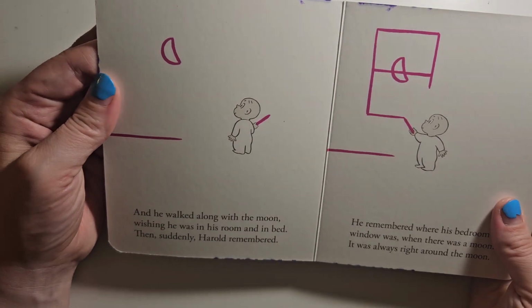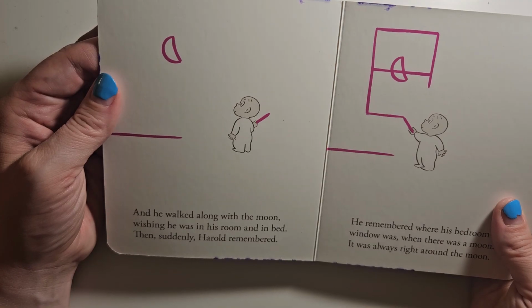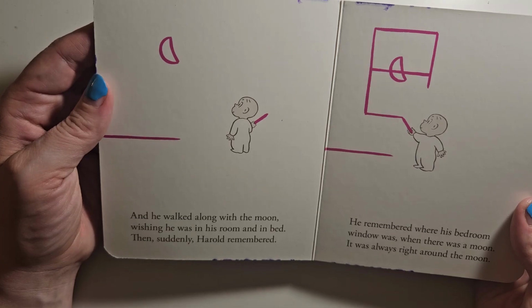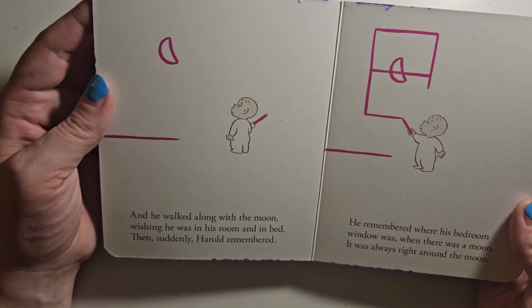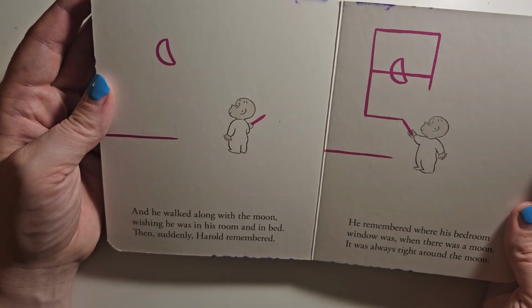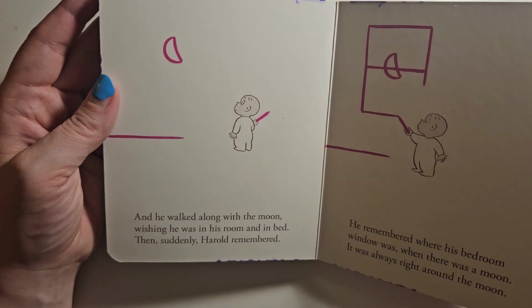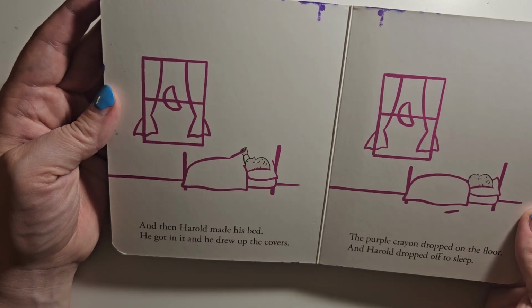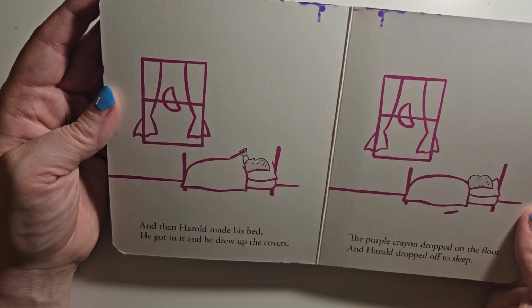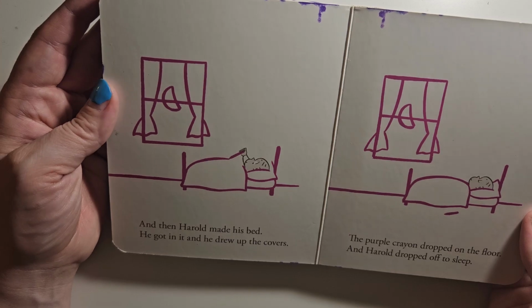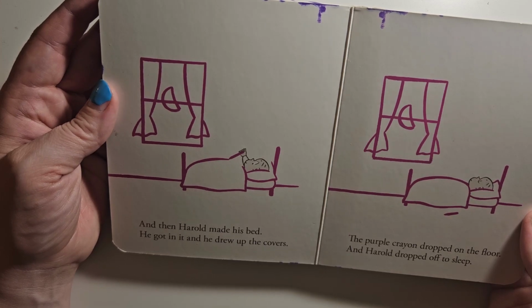Harold walked along with the moon, wishing he was in his room and in bed. Then suddenly Harold remembered. He remembered where his bedroom window was. When there was a moon, it was always right around the moon. The good news is Harold was never lost. He was always where he was supposed to be. Harold made his bed, got in, drew up the covers. The purple crayon dropped onto the floor, and Harold dropped off to sleep.